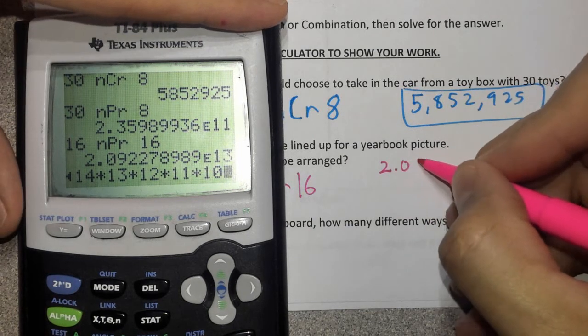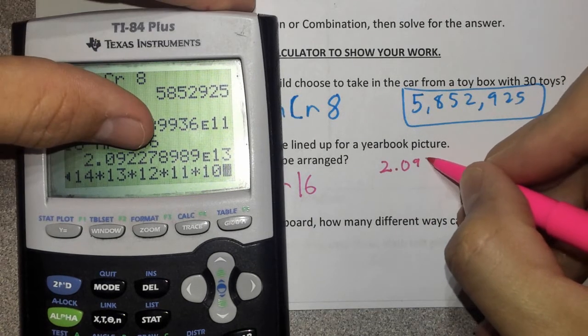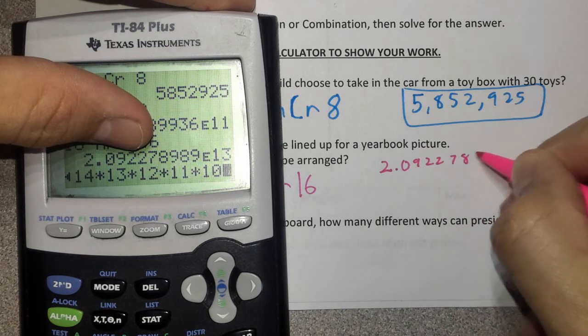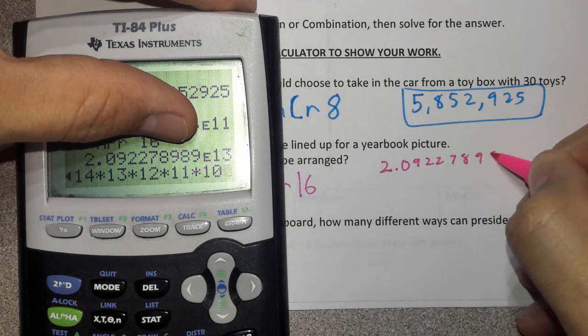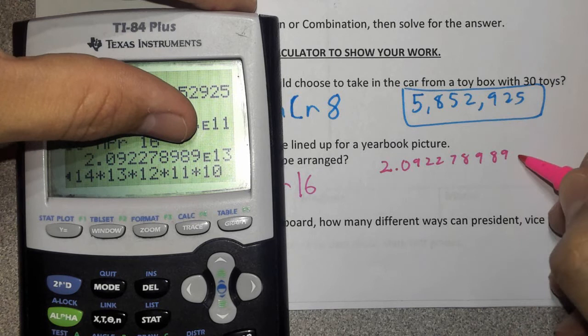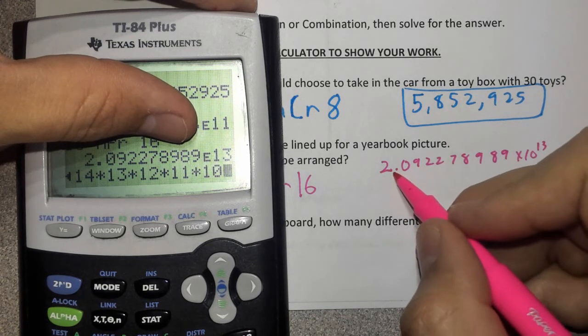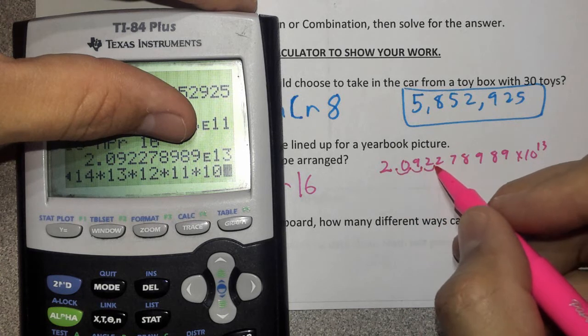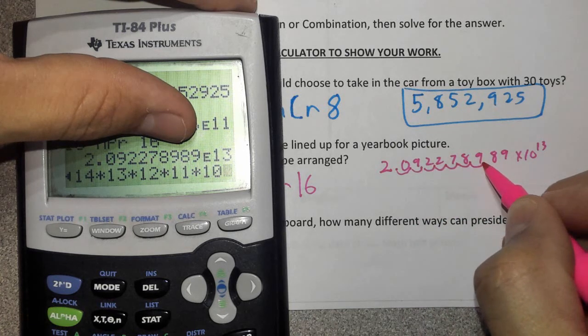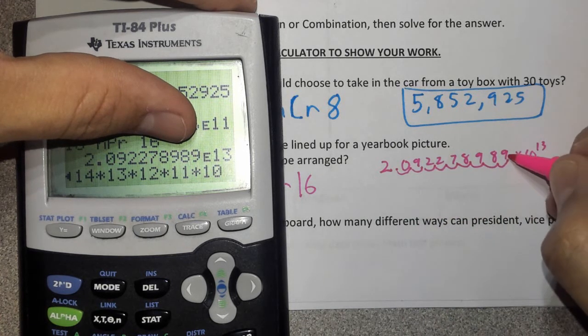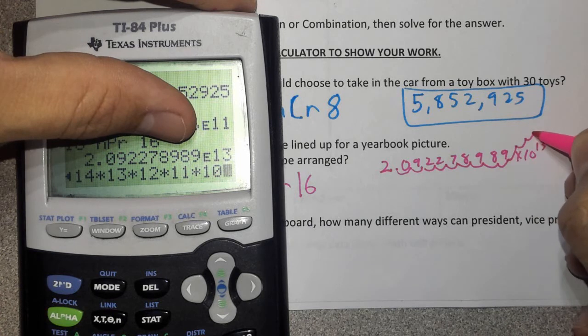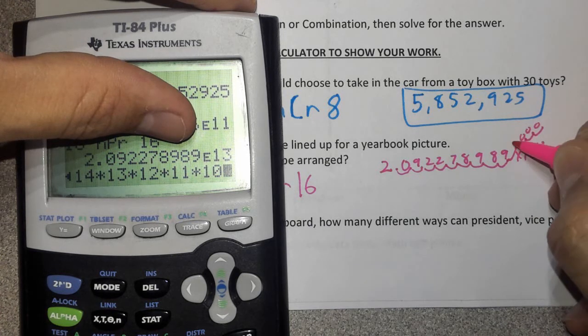So let's go ahead and just write what we have. 9, 8, 9. Alright, and that's times 10 to the 13th. So we're going to move it 13 times. 1, 2, 3, 4, 5, 6, 7, 8, 9. And then we're going to move it 10, 11, 12, 13 more times.